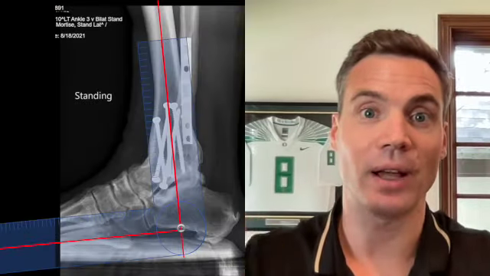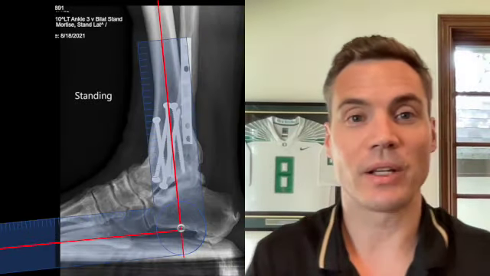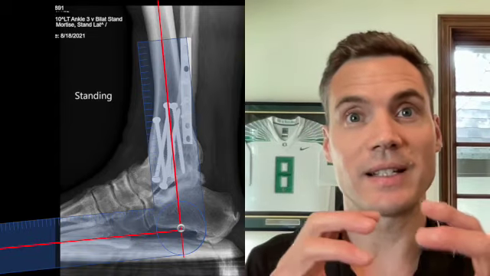There's a couple other things we look at, things like getting the ankle at a right angle, so 0 degrees of dorsiflexion. And we want to make sure that the talus is centered directly underneath the tibial axis. And all of that helps with having just a more normal feeling when you talk about an ankle fusion.